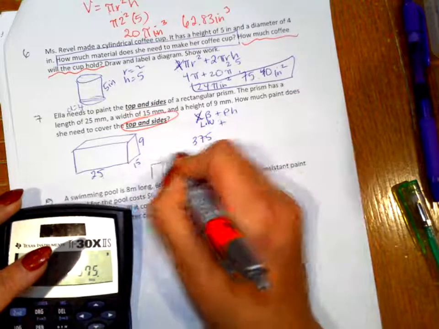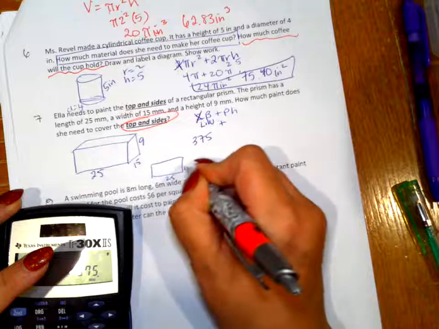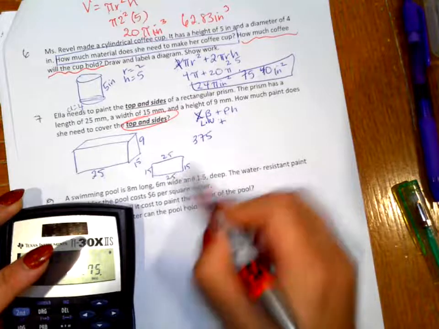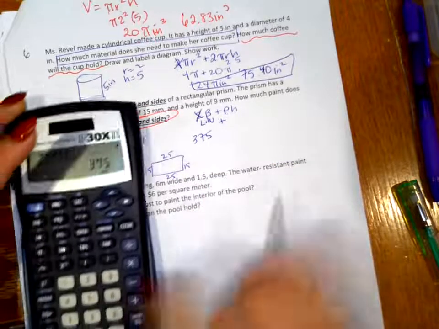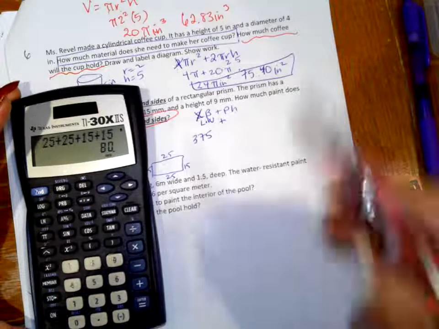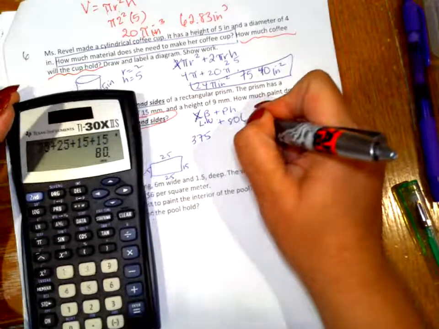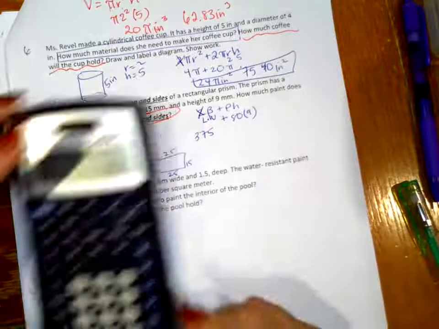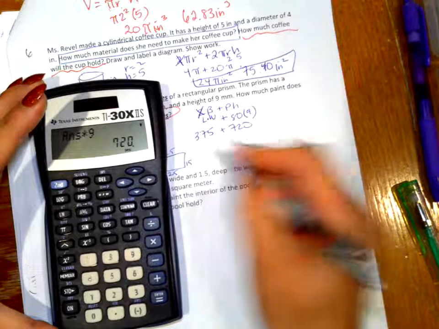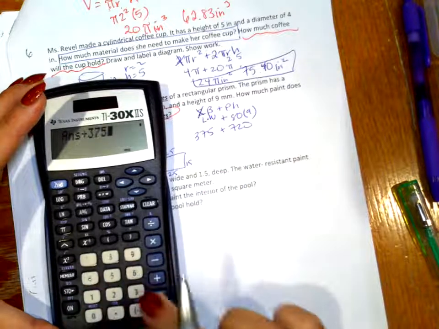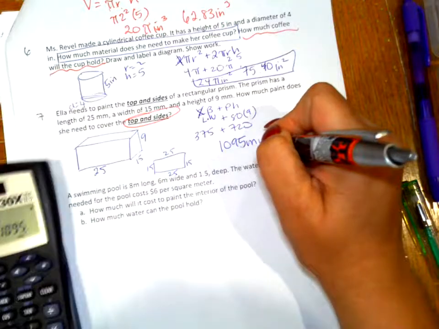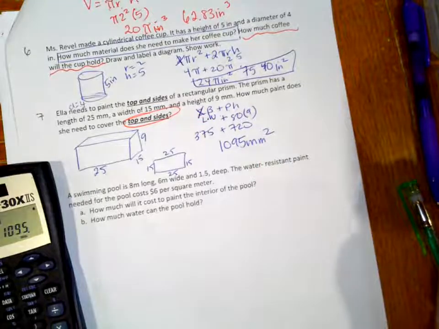So I have 375 for this part, plus the perimeter. All right, remember perimeter, you're going to add up all the sides. Here's my base. I have 25, 15. It's a rectangular prism, so opposite sides are congruent. I add all those up to get my perimeter. So that's going to give me 25 plus 25 plus 15 plus 15, which gets me 80, times my height, which is 9, 720. All right, I'm going to add those together and I'm going to get 1,095 millimeters squared. That's how much paint she needs.